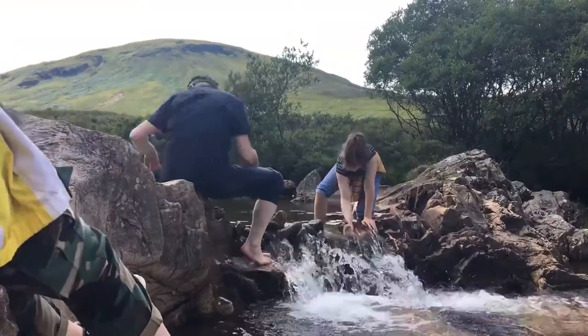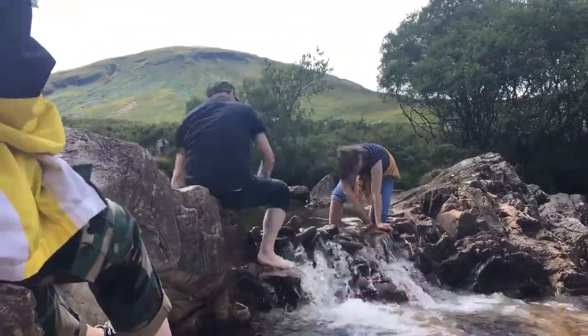So here's a time-lapse I took with my phone of my family on holiday in Scotland, just to show you how effective it is and how easy this is to just take with the phone in your pocket.